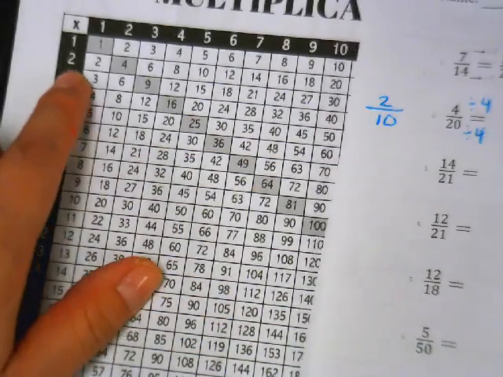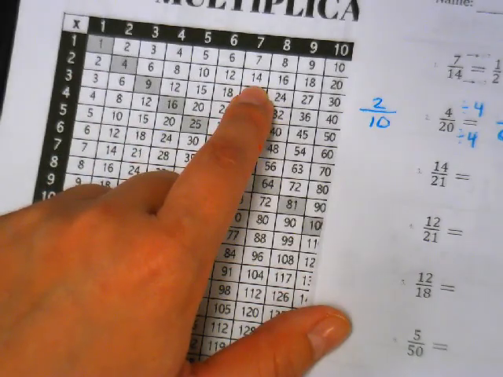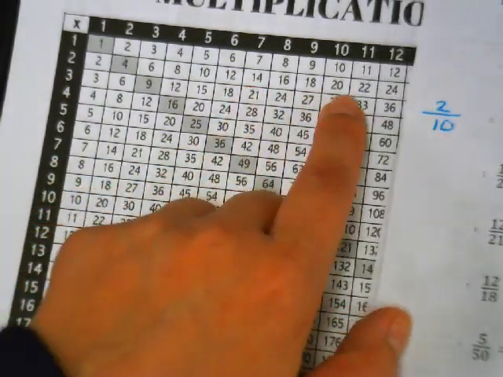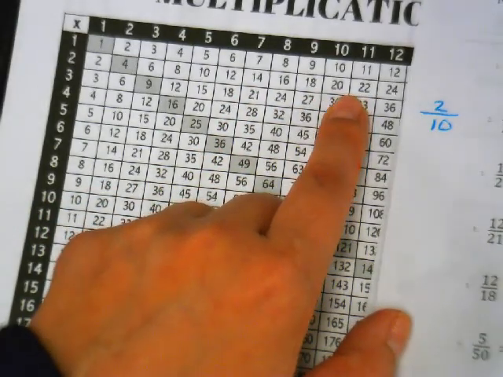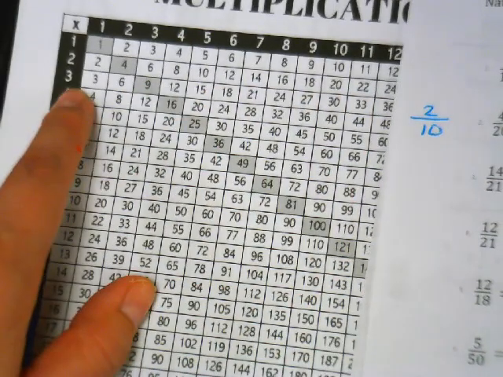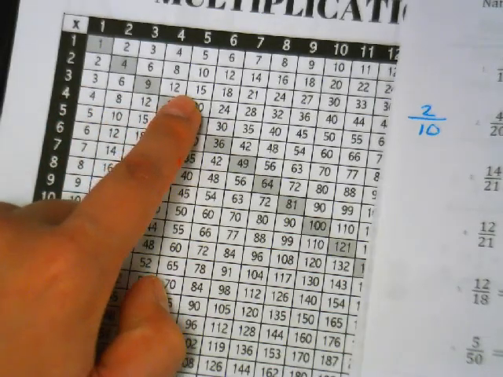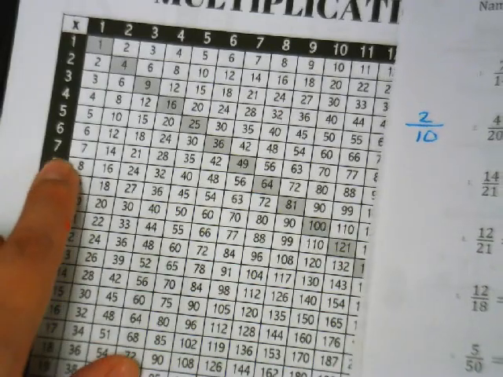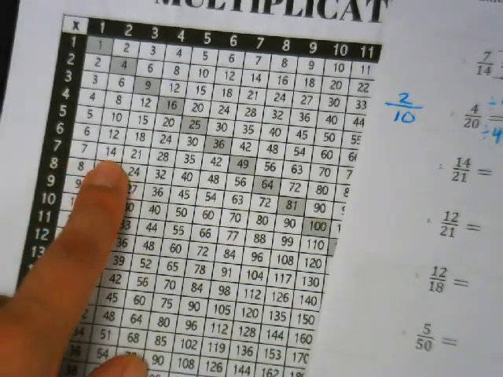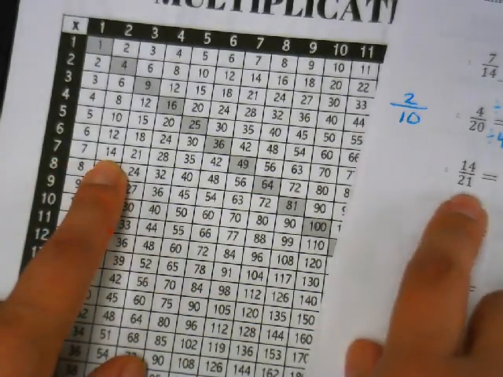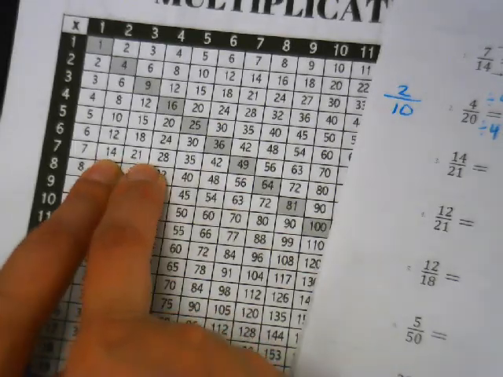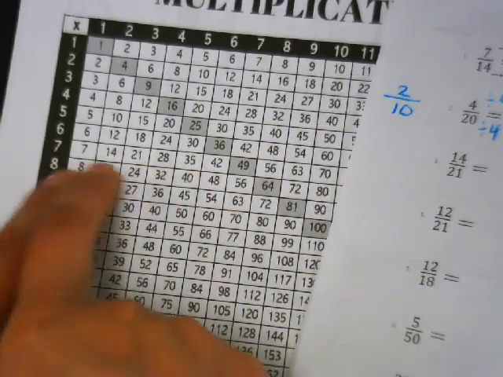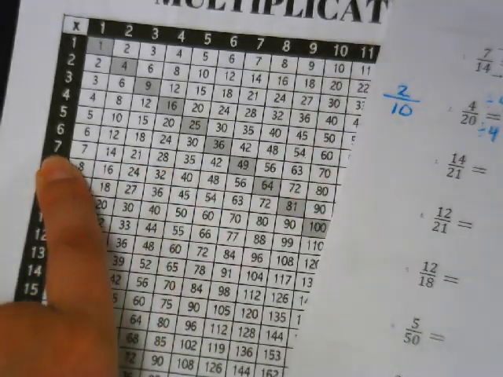So on 2, I do see the 14. So I'm like, yes, I can use the 2. But do I see a 21? No, so I can't use 2. I go down to 3. Do I have a 14 on 3? Nope. On 4? Nope. 5? Nope. 6? Nope. 7. Do I see a 14? Yes, there it is. I'm happy. Do I see a 21? Yes, it's right there. So 14 and 21 are on the same line, which means I can use the 7. That's what I can simplify by.